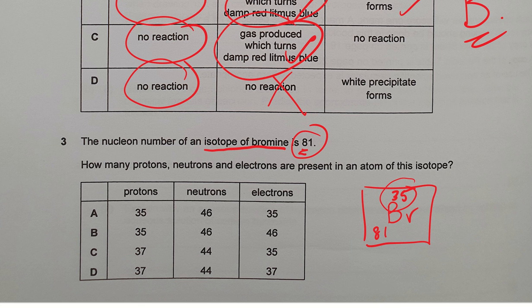With this, we will be able to find the answer. The number of protons found in an atom of this bromine isotope will be 35. The number of electrons will also be 35. Therefore, my answer actually will be A. The number of neutrons will be simply 81 minus 35, which will give us 46. So the answer for question number 3 is A.